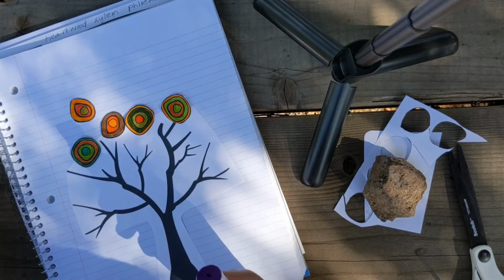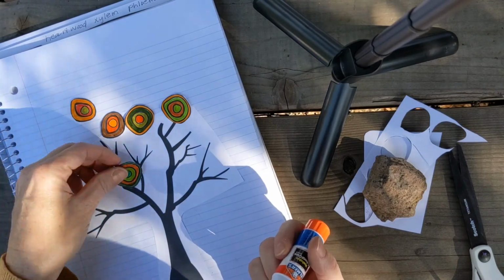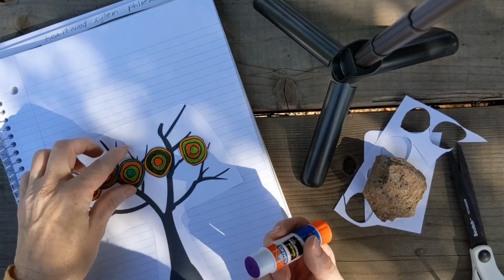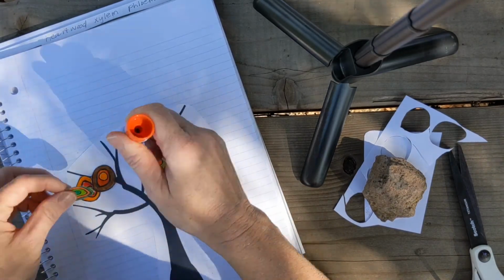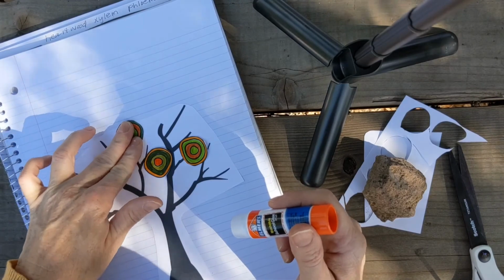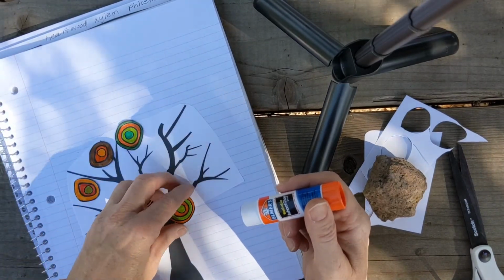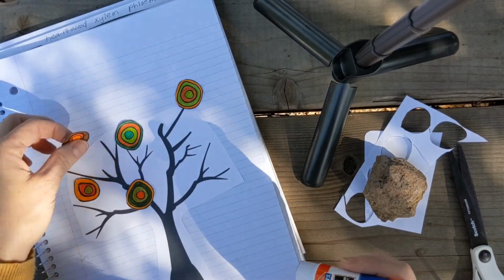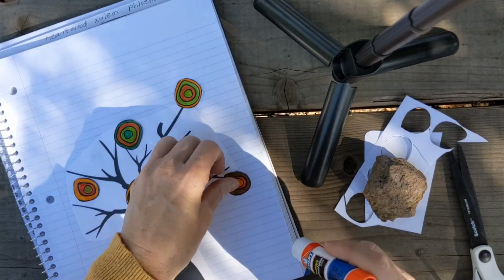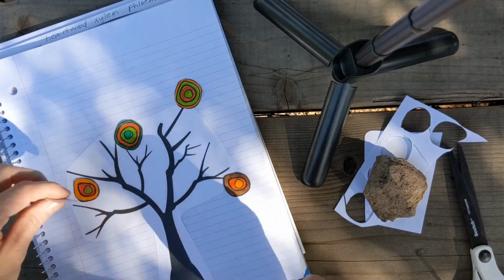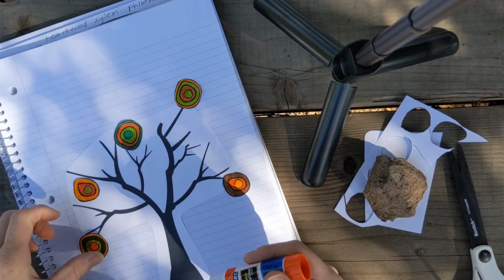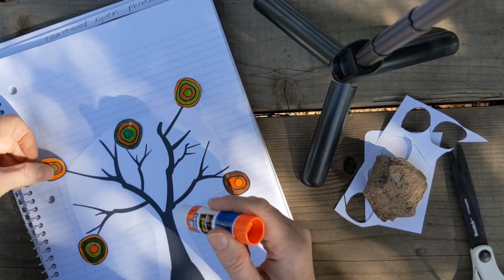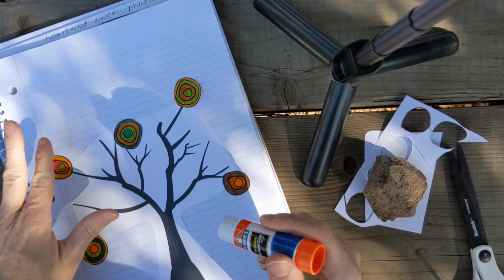I am going to glue some of my circles on. Let's see. So you see my circles are all kind of different colors. None of them match exactly. Okay, I'm going to put one here. I think I'm going to put this one out here. And then I'm going to put this one down here. Put this one down here. And then I have a bunch more circles to color, and then I can add on.